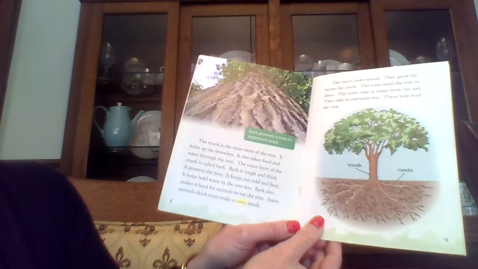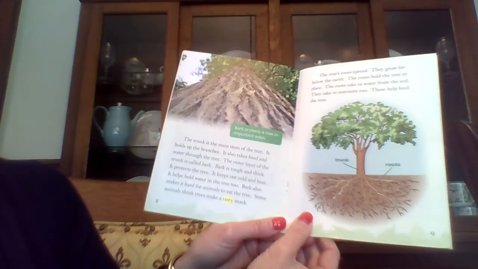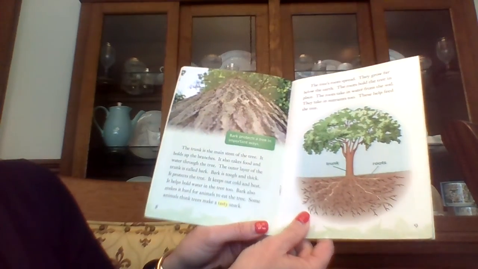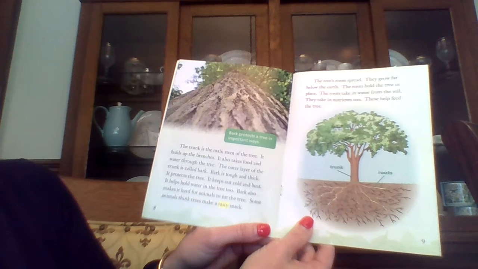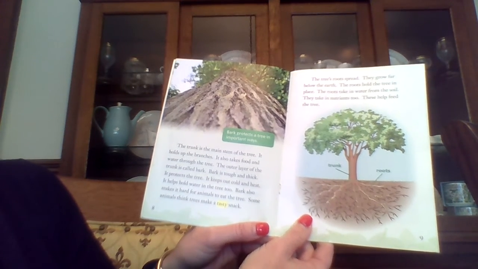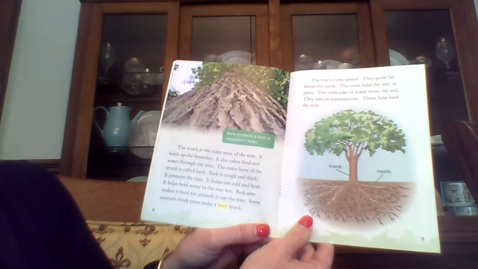Bark protects a tree in important ways. The trunk is the main stem of the tree. It holds up the branches. It also takes food and water through the tree. The outer layer of the trunk is called bark. Bark is tough and thick.